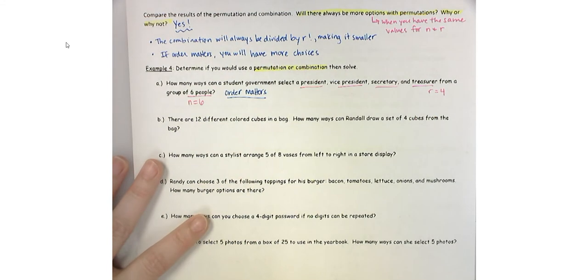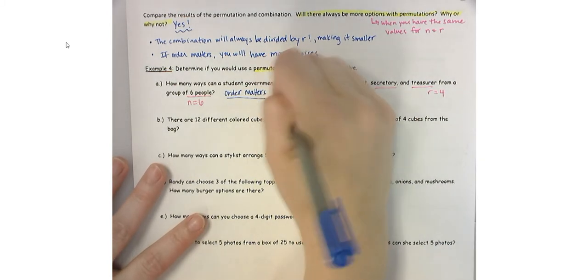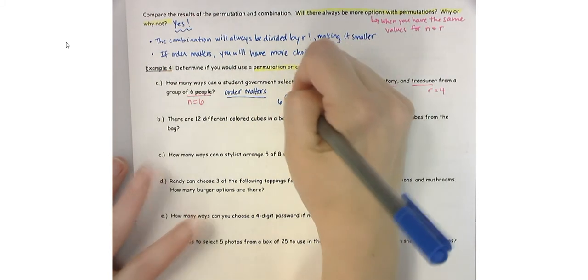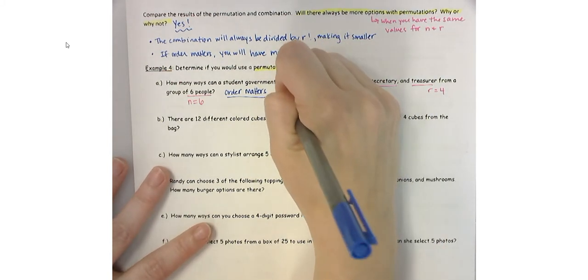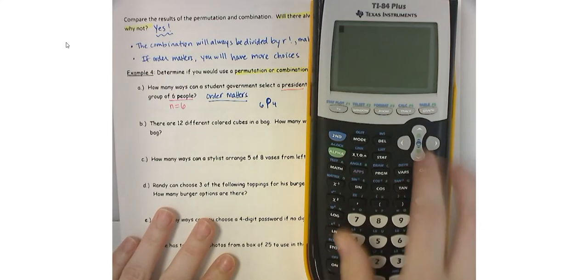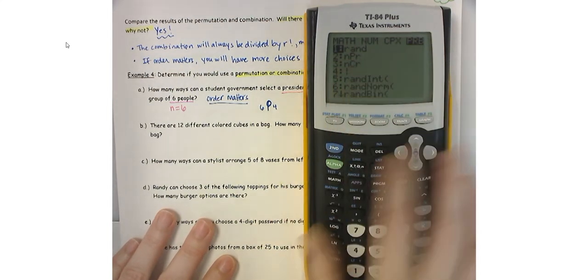So on your blank screen, you can type in 6, go to math, arrow over to probability, and then type in your R. Bada bing, bada boom. And then it does the factorials for you. Okay, so there'd be 360 different ways out of 6 people that I could choose these 4 different roles.